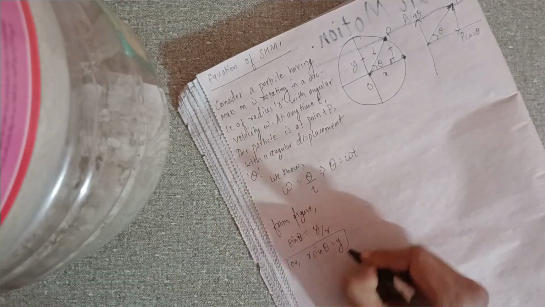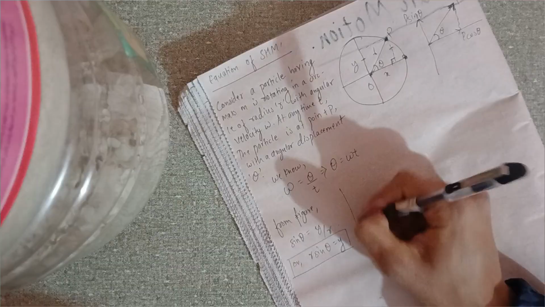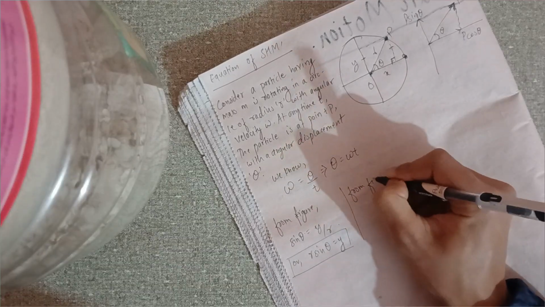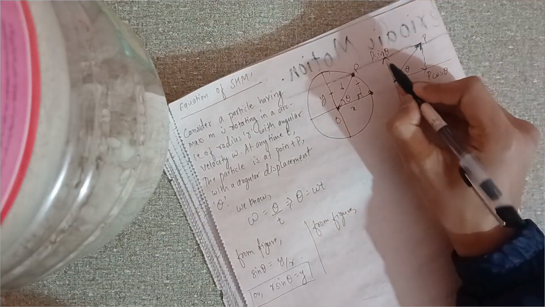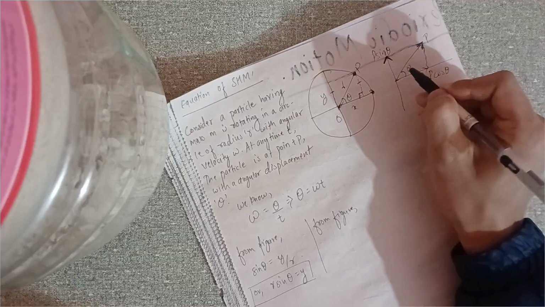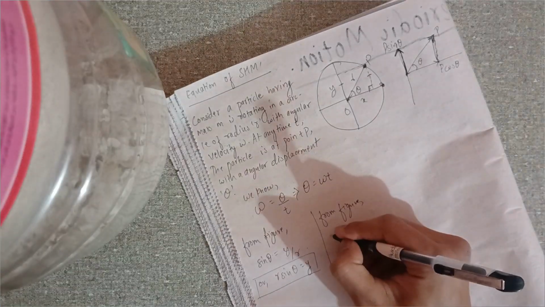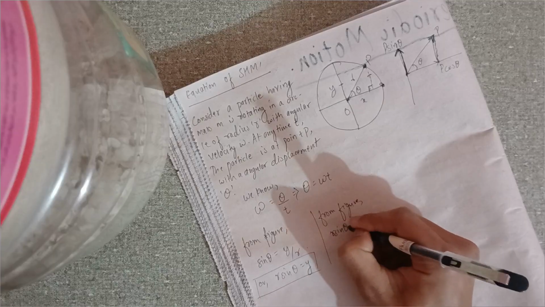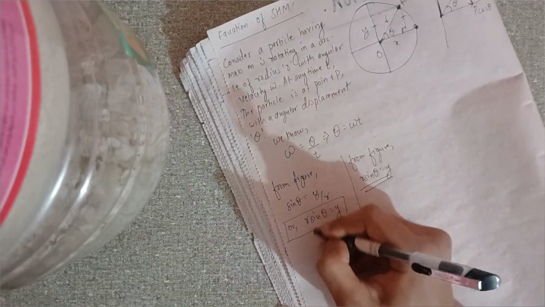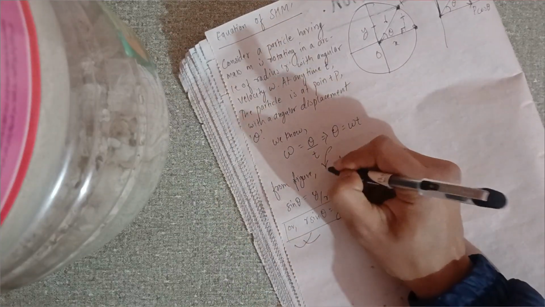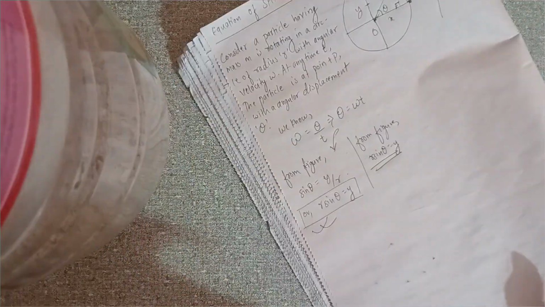You can do it this way, it is the beginner's way, but you can simply write from figure, since this is P sin theta, you can just do r sin theta equal to y. You can do anything, just choose this method. It is simpler and easier.